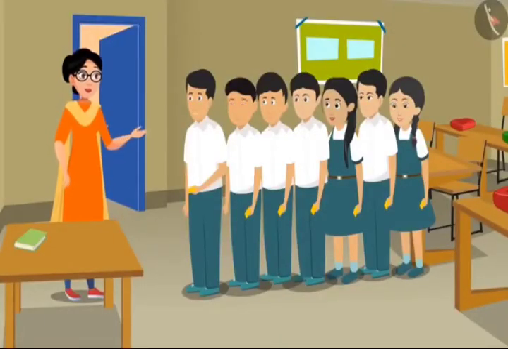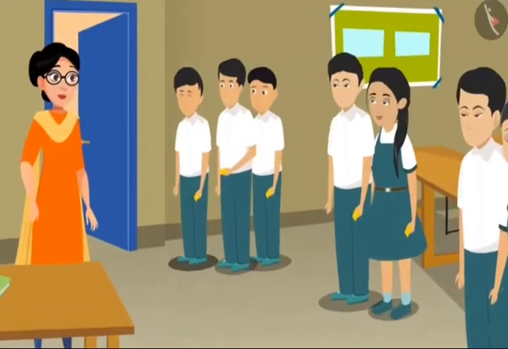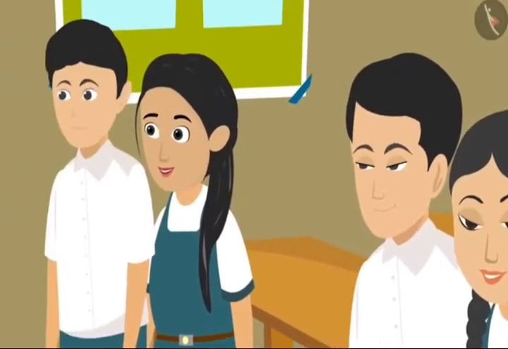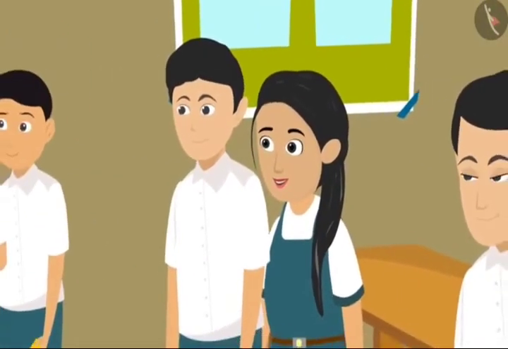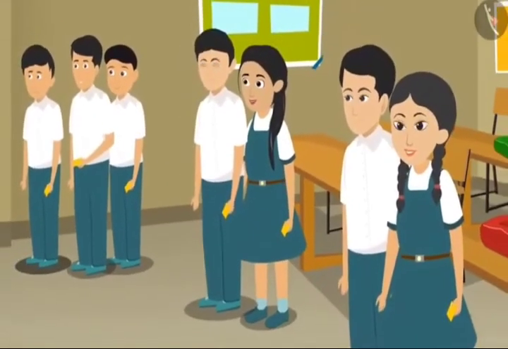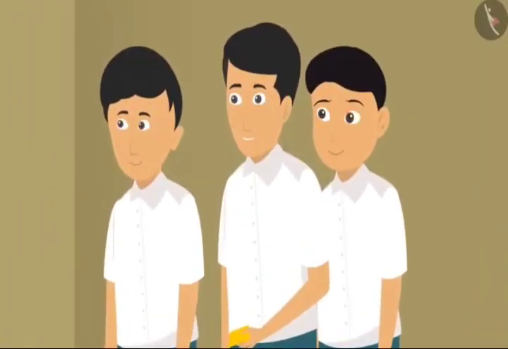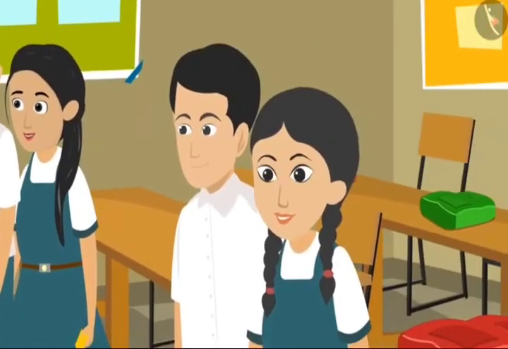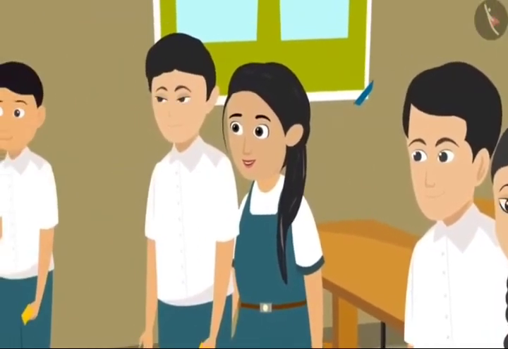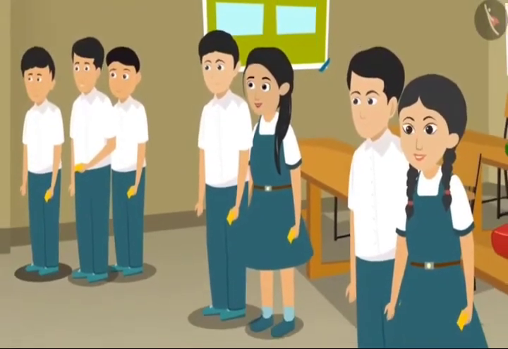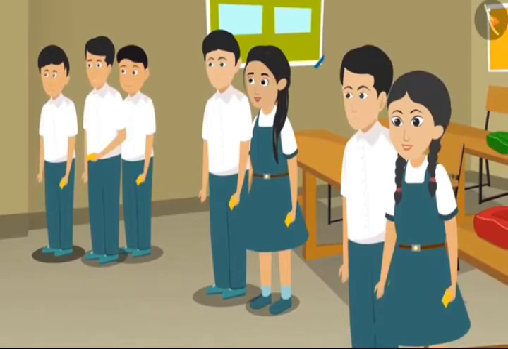1, 2, 3. As soon as the teacher counted 3, some children in the class jumped to the right side and some to the left. And while some jumped in the middle, all the kids enjoyed jumping. Sohan, Ibrahim and some more children were on the right. Mohan and Amina were on the left, and Meena and some other kids were standing in the middle. Thus, 3 groups were formed in the class.